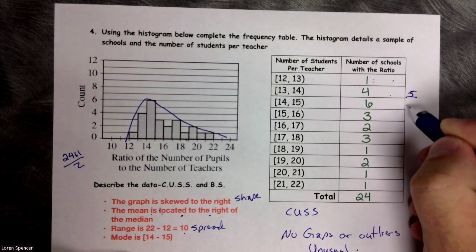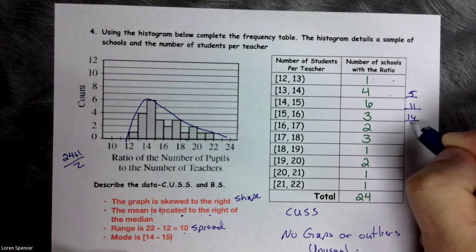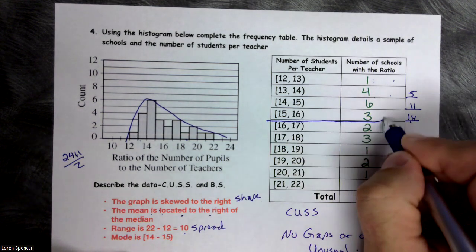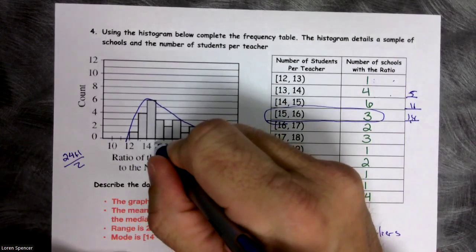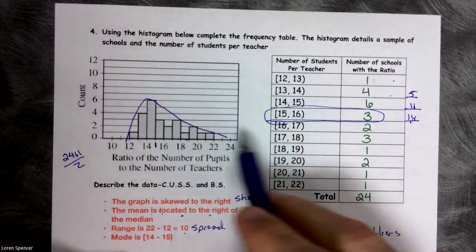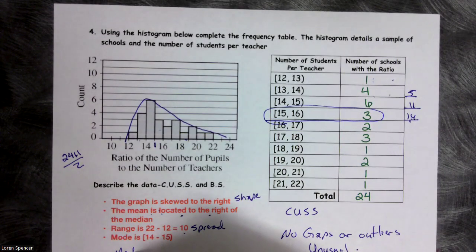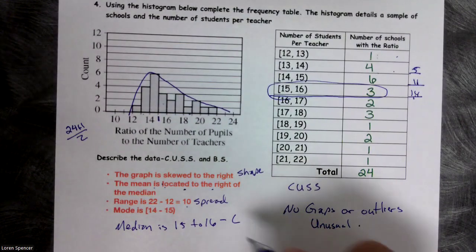That's not there. 5 plus 6 is 11. 11 plus 3 is 14. That's too big, so it's between here and here. That means my median occurs between 15 and 16. So my median is 15 to 16. And that now takes care of my center.